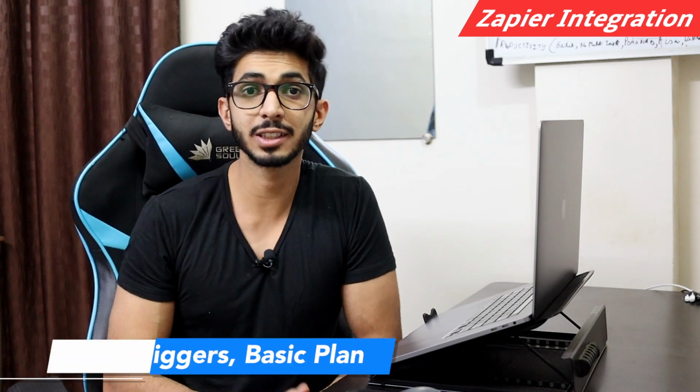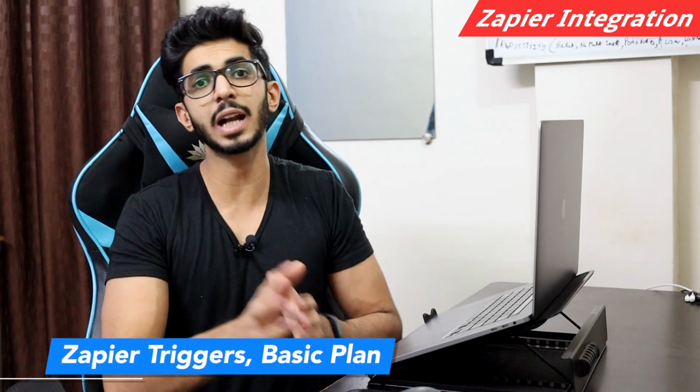Now coming on to their integration with Zapier, they have Zapier triggers in their basic plan, and for Zapier actions you need to upgrade to their pro plan, or you can also use webhooks in their pro plan. If you want to connect some other service like Integromat or Pabbly, you can use webhooks. So Zapier triggers are used when someone enrolls in my course, then I want to perform some additional functionality like enrolling that person in my email list also. So that is a Zapier trigger.